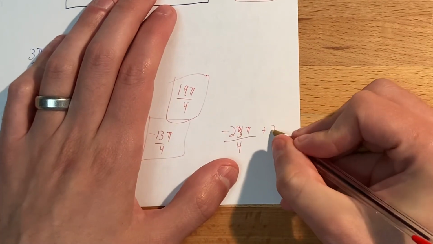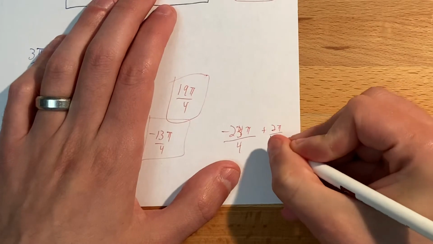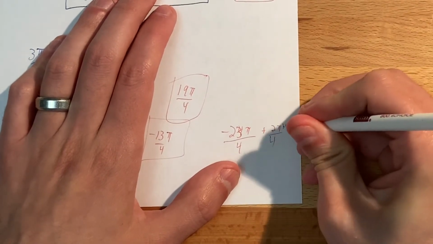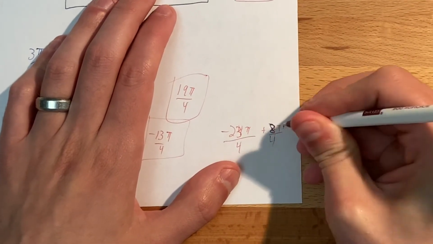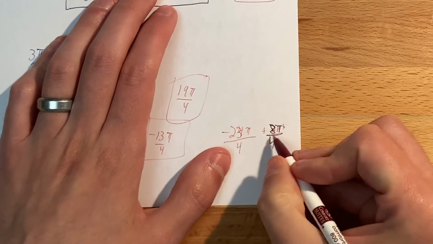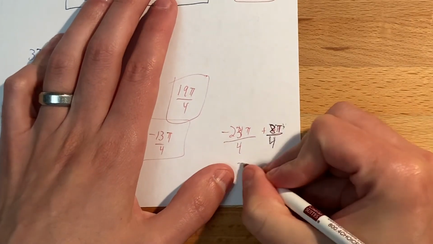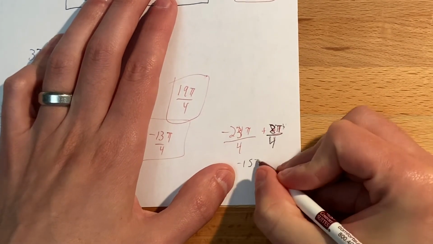I would want to add 2 pi, which once again is over 1. Once again, you'd have to make this a 4, multiply it by 4, so you actually get 8. So you get 8 pi over 4. So then when you add 8 to negative 23, that's negative 15 pi over 4.